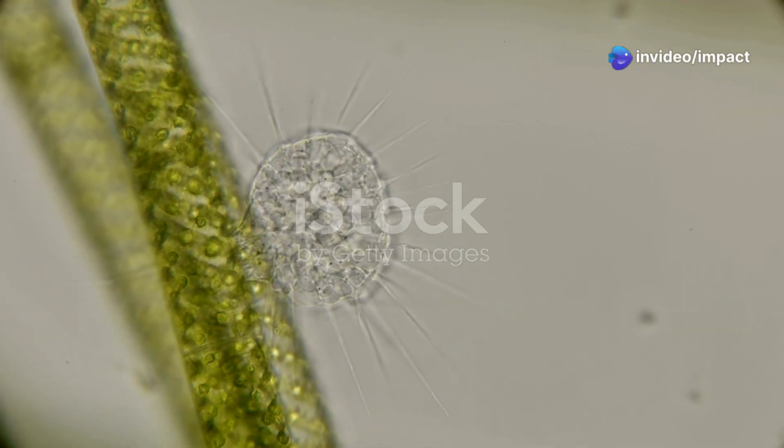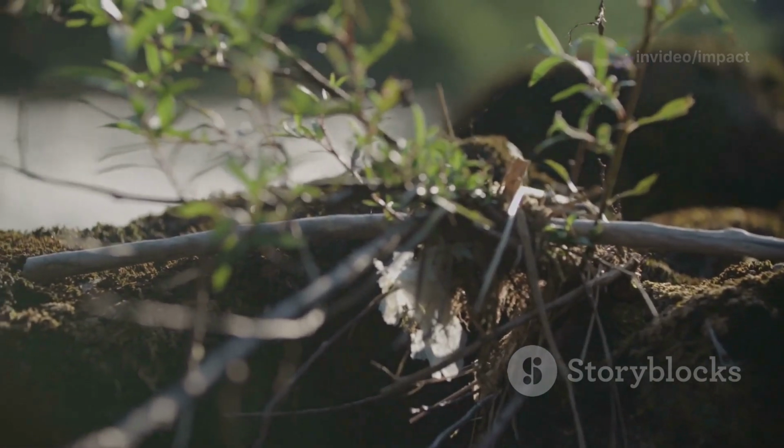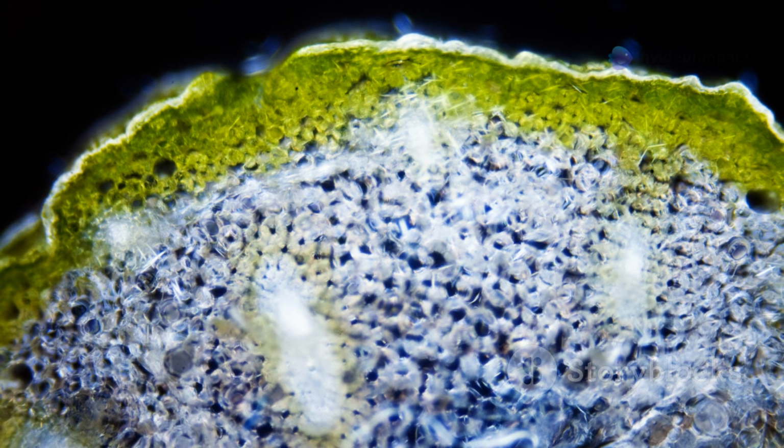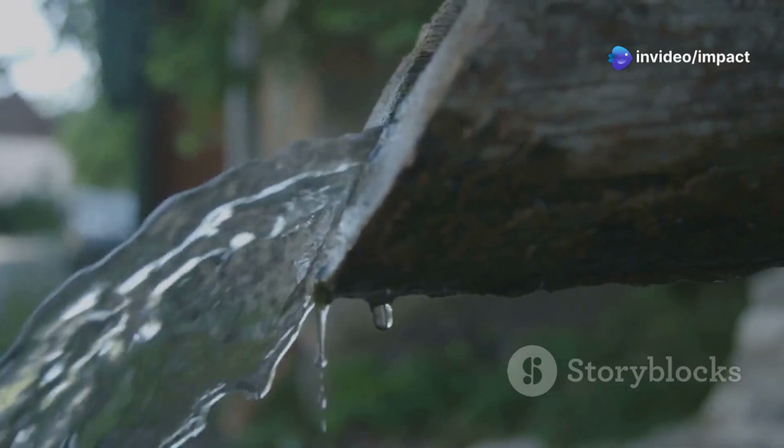Remember I mentioned the vascular system? This is like the plant's plumbing. It's made of specialized tissues that transport substances throughout the plant. There are two main types: xylem. Think of xylem as the water pipes. It transports water and dissolved minerals up from the roots to the rest of the plant.